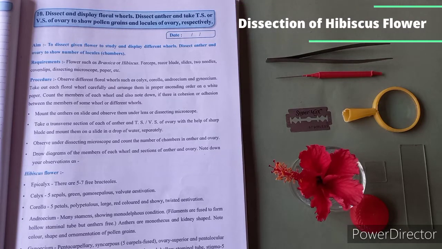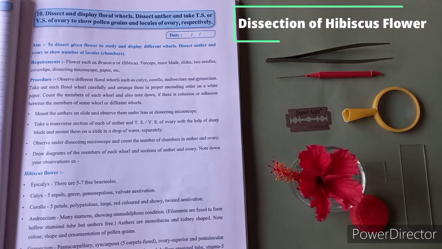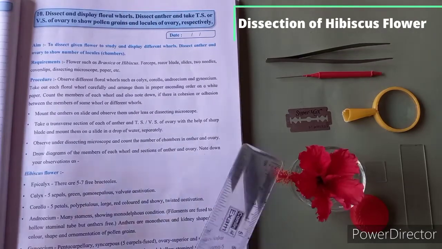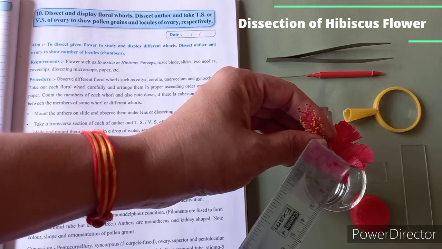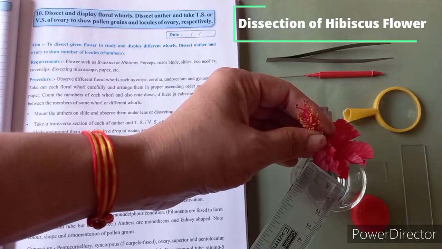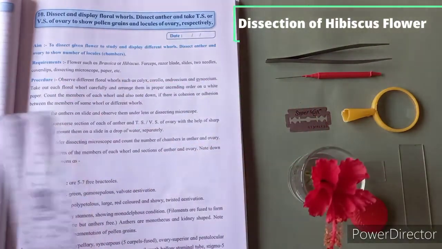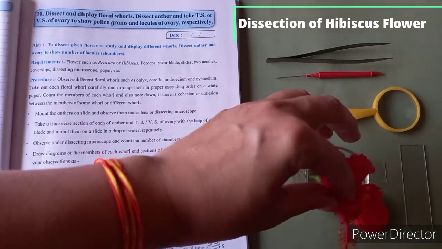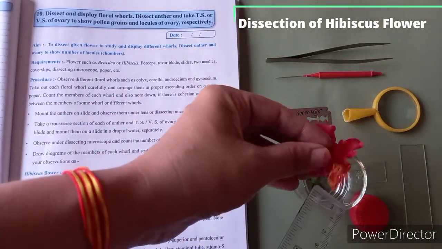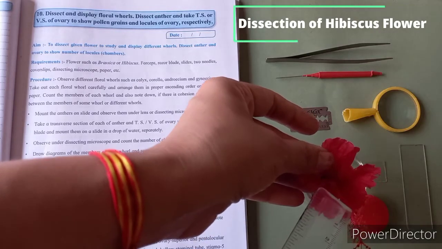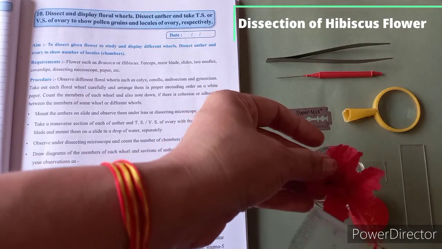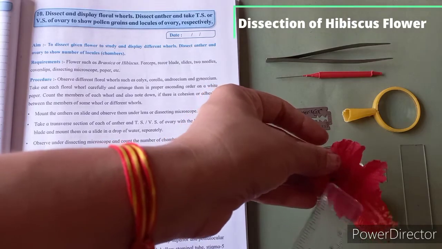Hello students, for today's experiment we are going to dissect the given flower, and to display different whorls we are going to dissect anther and ovary to show number of chamber. So here I had taken a typical flower, that is hibiscus, also called as China rose or jaswant or gudhal. So these are the different names of this flower.